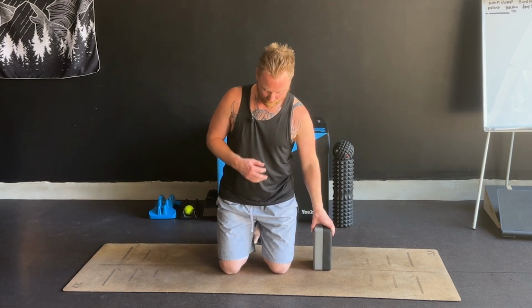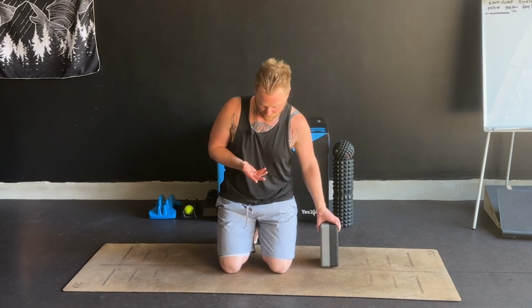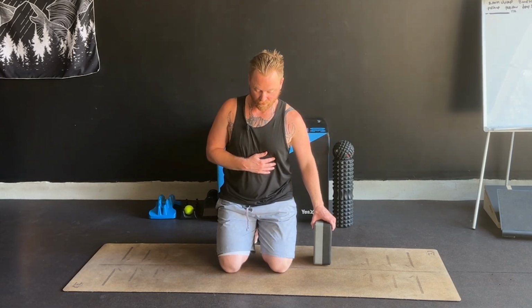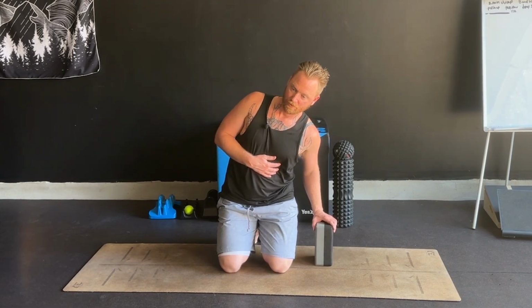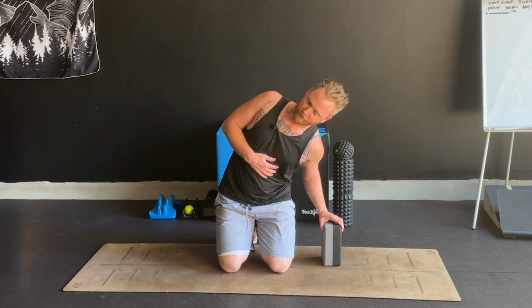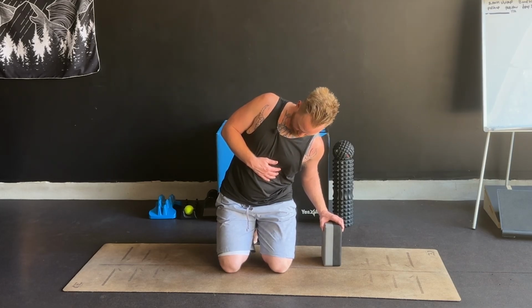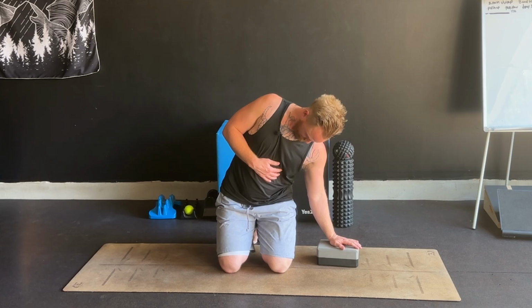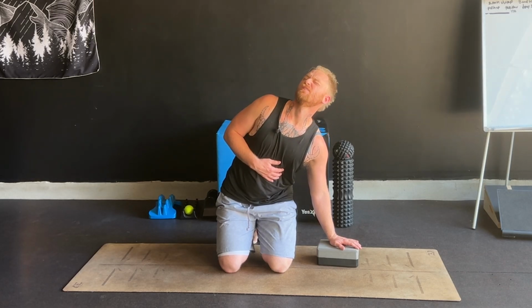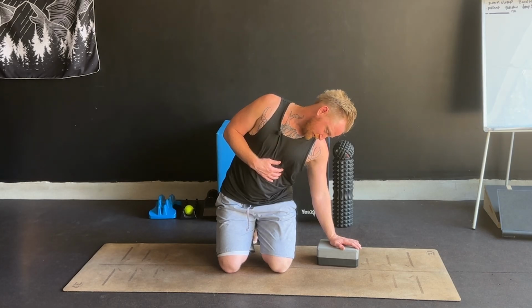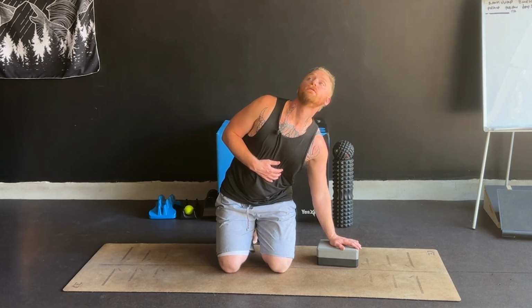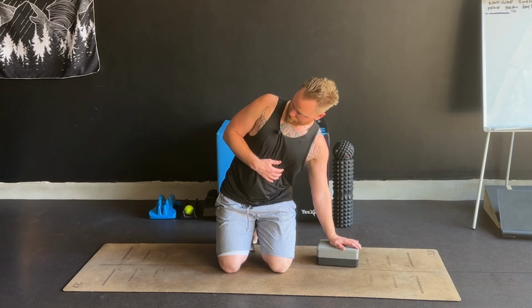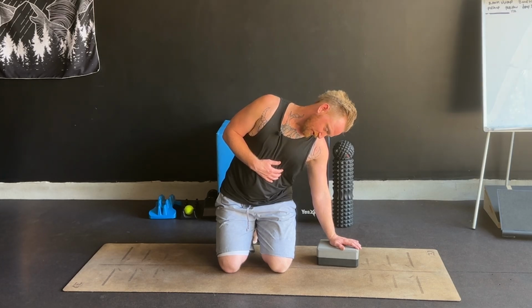All right, other side. Going to sit my butt back. I suppose you could do this tall kneeling as well. It feels good for me to sit back on my heels and to be on my toes. So lateral bend as much as I can. Good. And I'm going to drop the chin, rotate, lateral flexion, back, up and around. Rotate, lateral flexion, back, up and around. Rotate, lateral flexion, up and around.